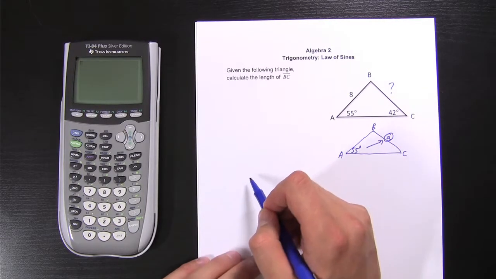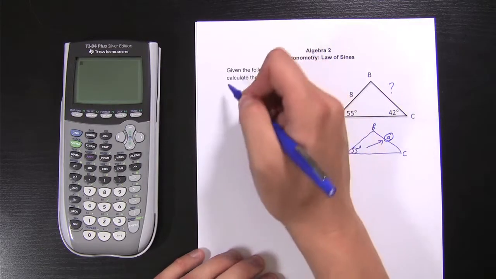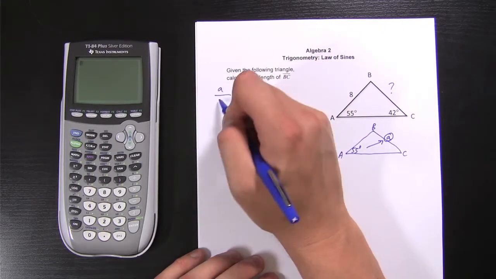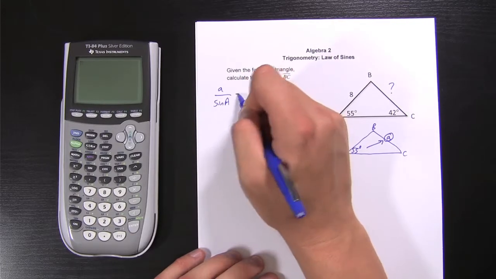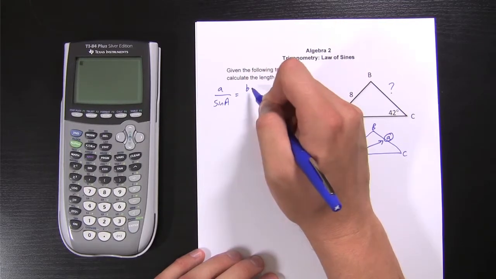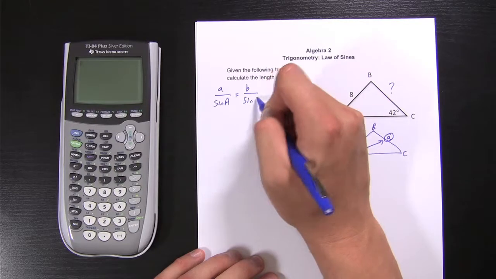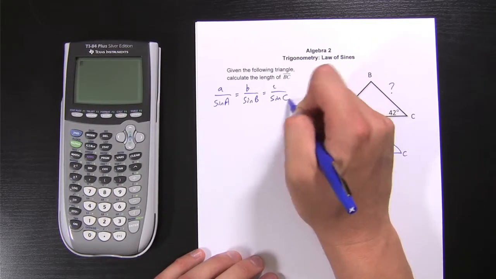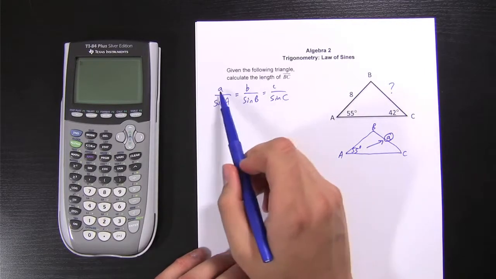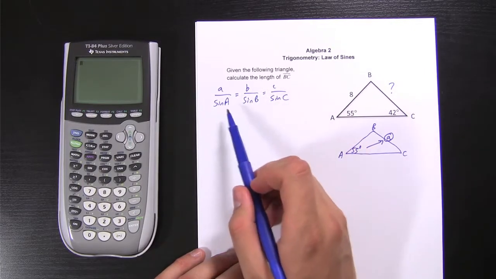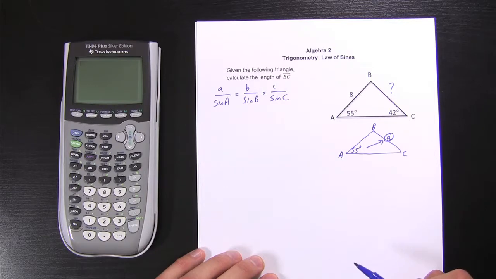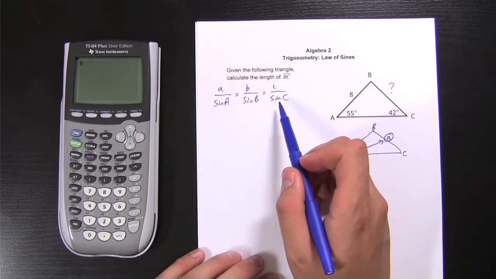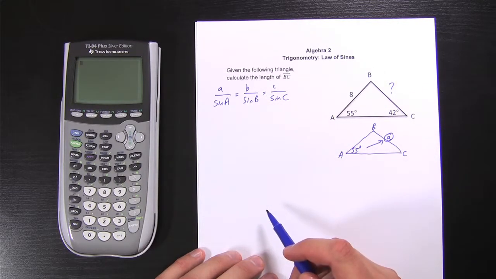So if I write out the law of sines using this kind of format, I would write a over sine A, b over sine B, and c over sine C. So again, the lowercase letters represent sides, capital letters represent the angles. Now we're not going to need all three of these. We actually just need 2 out of the 3 in order to solve this problem. Question is, which of these do we need?